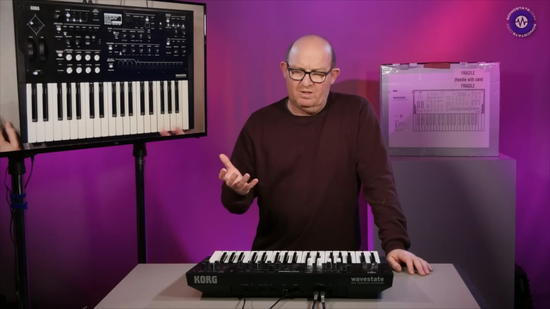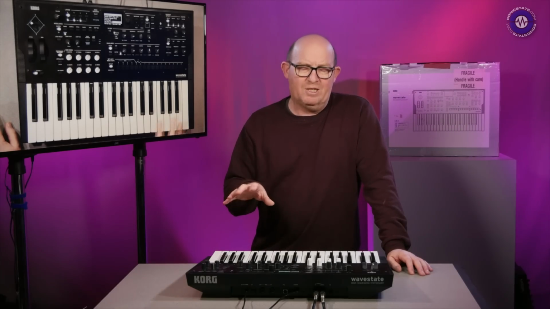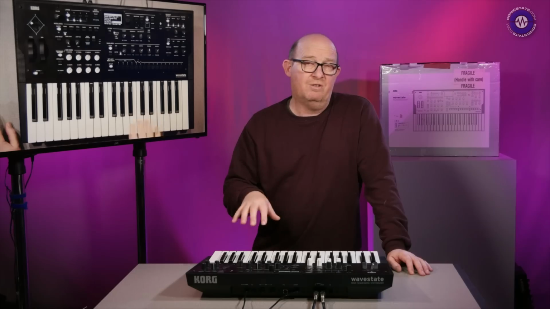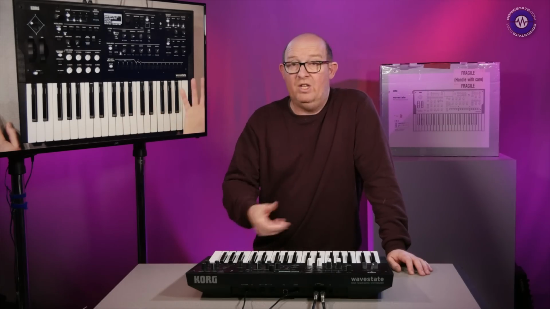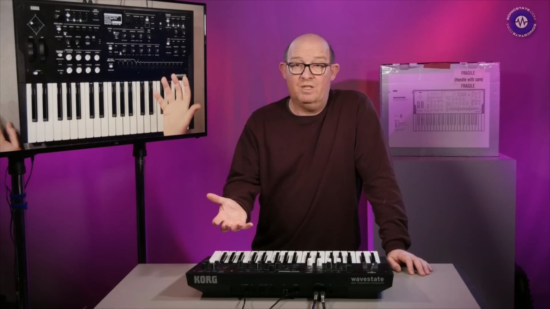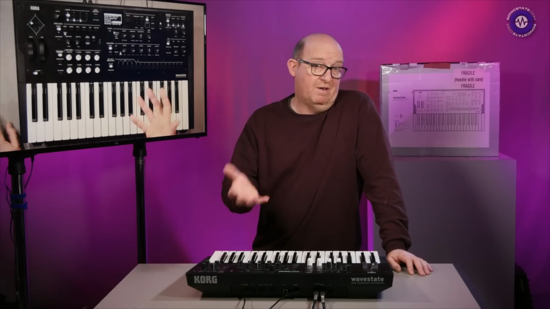And if you're really into exploration and getting deep in an instrument, this is an instrument that will let you get very, very deep. And it's not an analog synth or a VA, it's a wave sequencing machine, and as such, it's a very different journey.